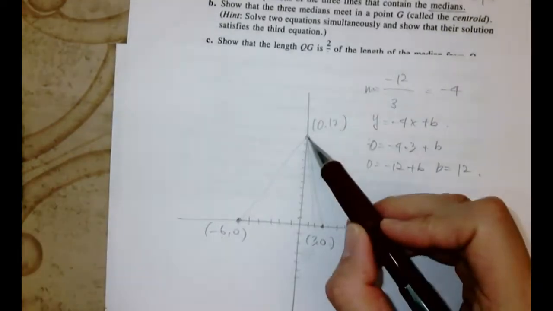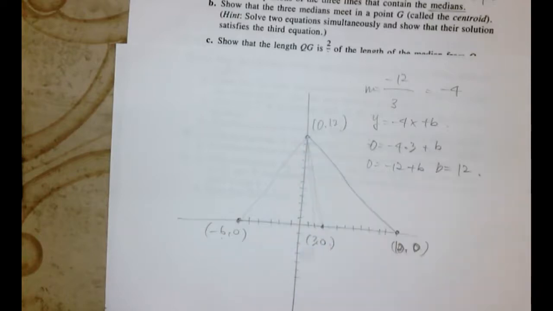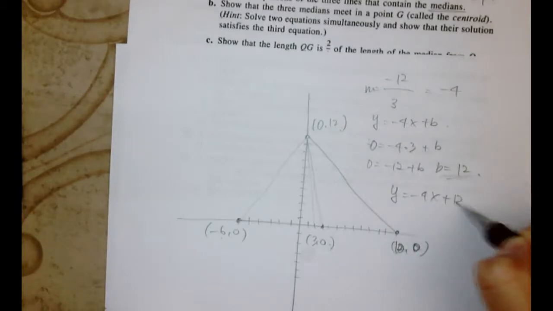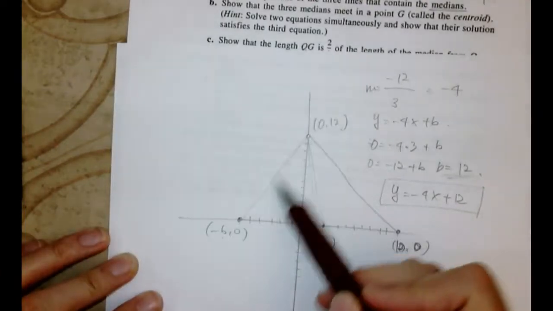Which actually, I didn't have to do that because I knew that it was going through here, right? That is already the y-intercept, so I wasted work actually. So that's y equals -4x plus 12. That's the first equation of the median. Let's do the next line.